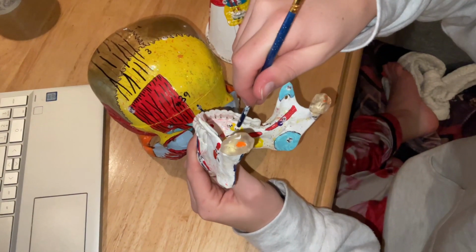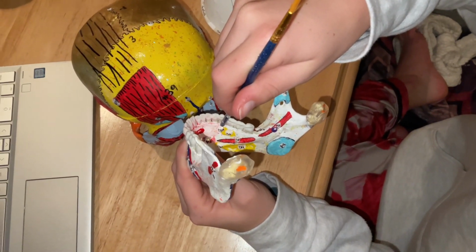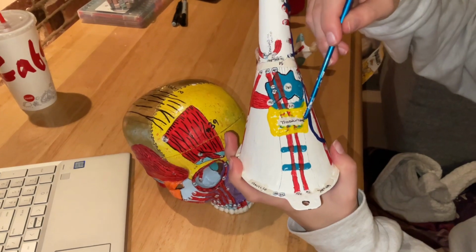There's 175, sublingual gland, 175A, Bartholin's duct. And here we have the thyroid gland.